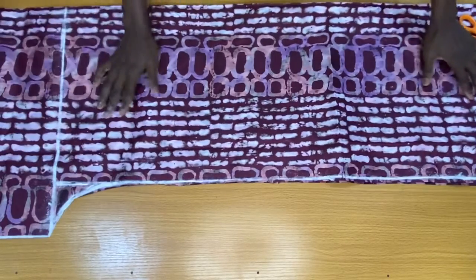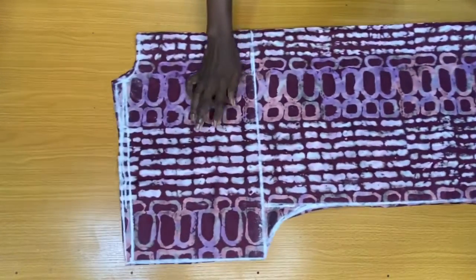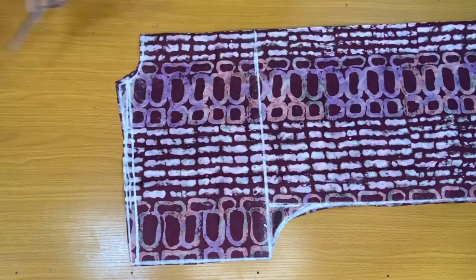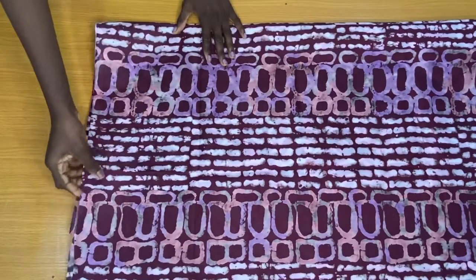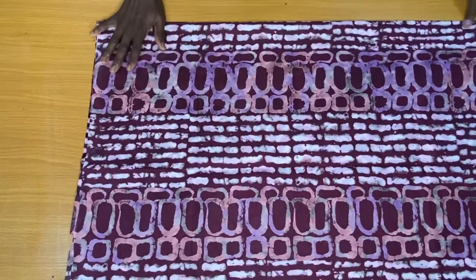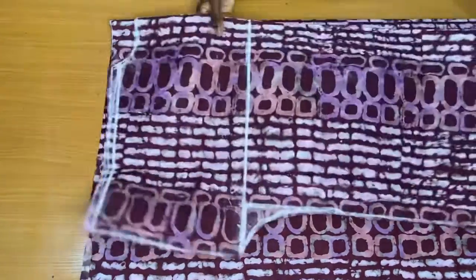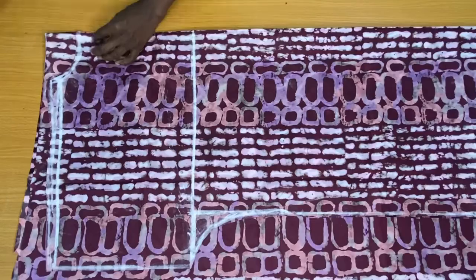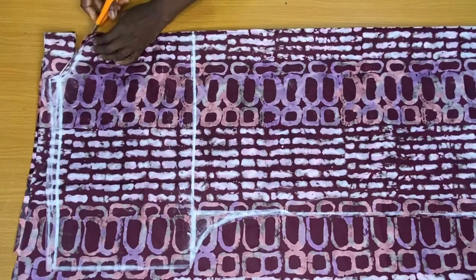The next step is to place the front piece on the fabric to cut out the back piece. To get the back piece, I folded the fabric into two and went ahead to place the front piece directly on the folded fabric. The next step is to trim out exactly the same shape.